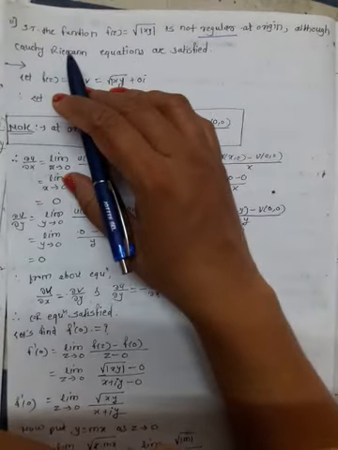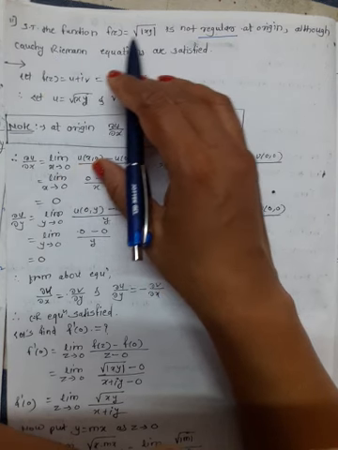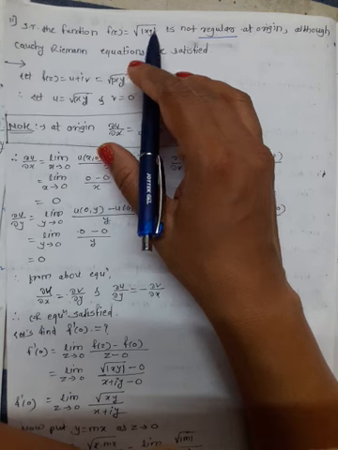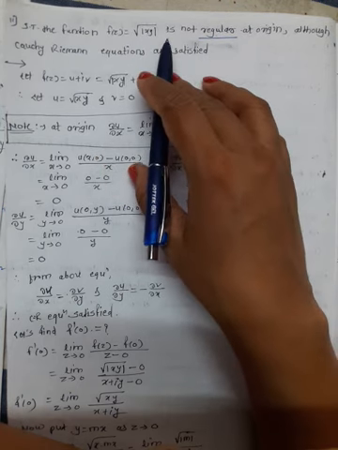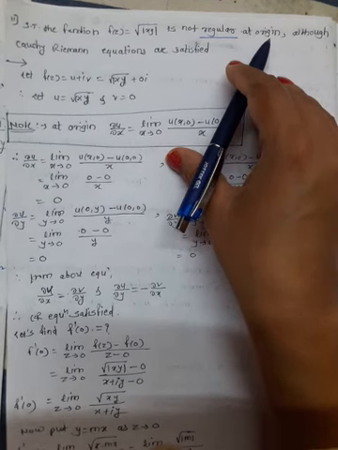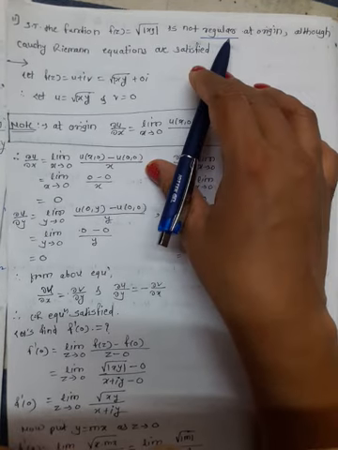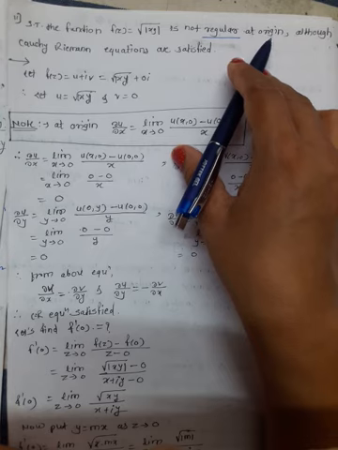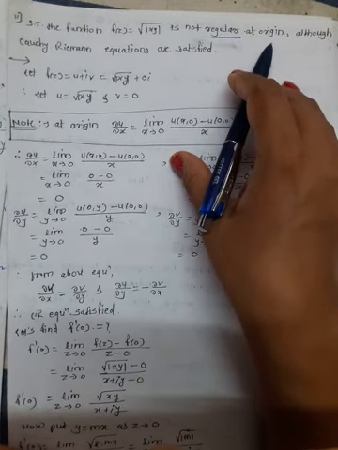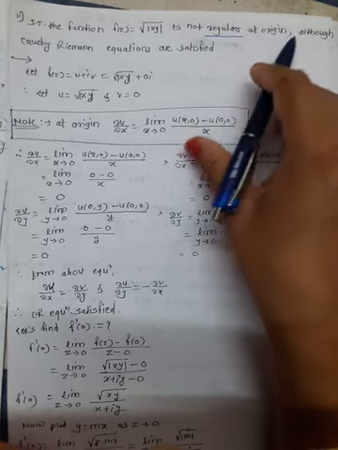Okay, we have to show that this function f(z), which is given as the square root of mod of x into y, is not regular, means it is not analytic at the point origin. Origin means at point (0,0). It is not analytic. Here we have to use some different method or some different formula. You have to mug up those formulas also.